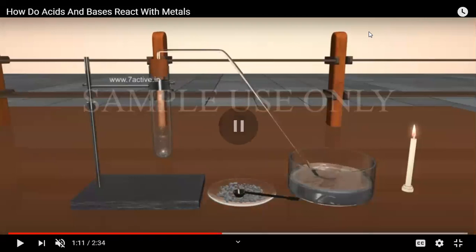Now what is the use of the delivery tube? The delivery tube is basically used to collect the hydrogen gas evolved in the test tube into the tub which contains soap solution.